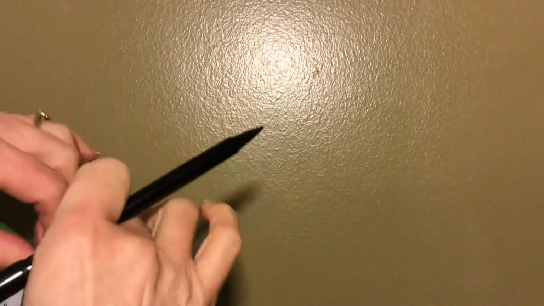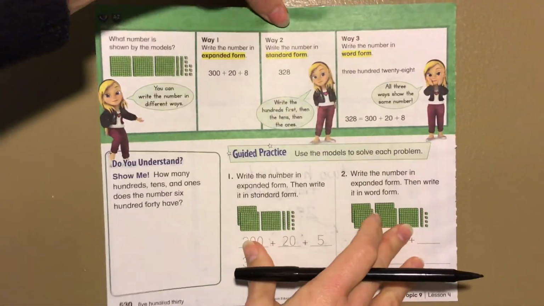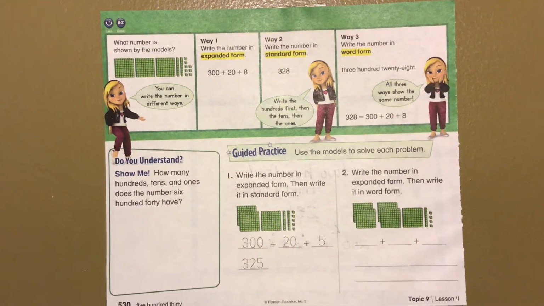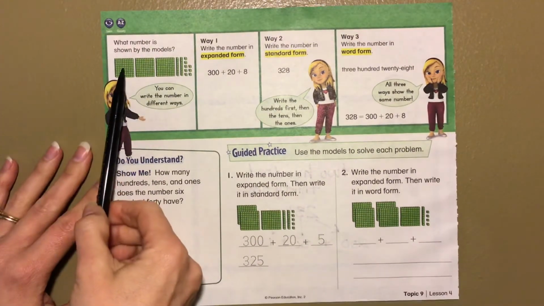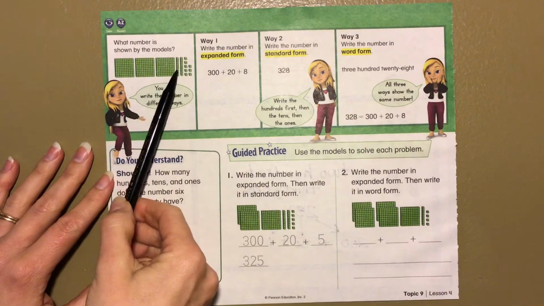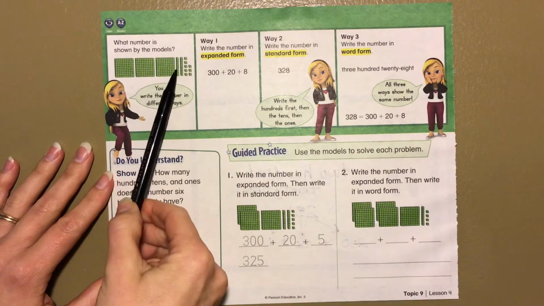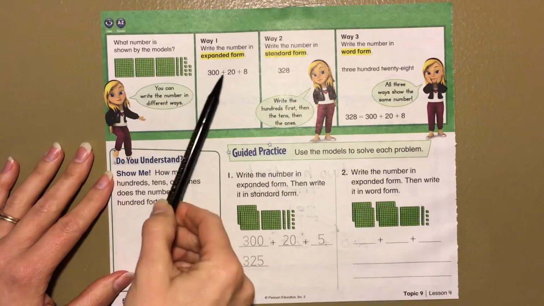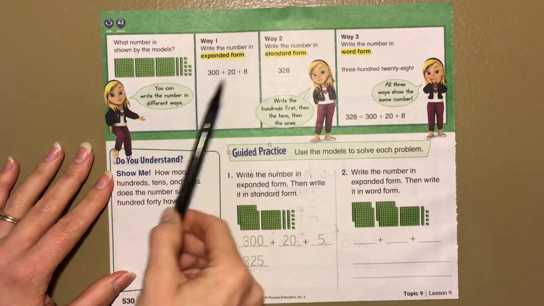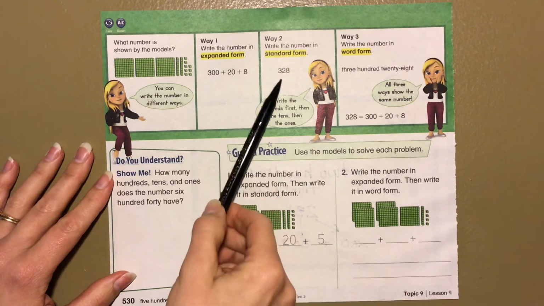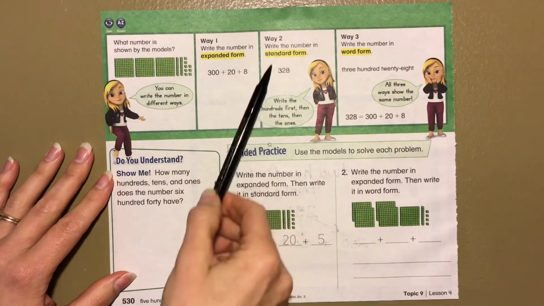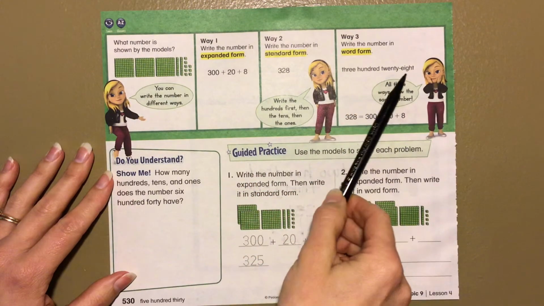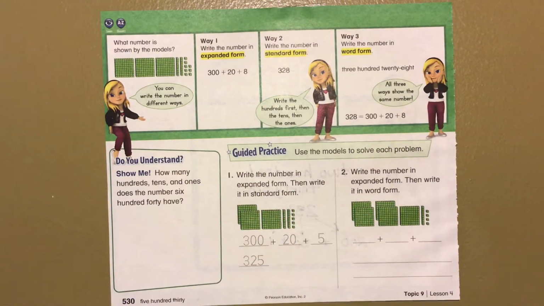All right, let's go ahead and go on to the back here. All right, what number is shown by the models? So let's take a look. 100, 200, 300, plus 10, 20, plus 1, 2, 3, 4, 5, 6, 7, 8. So 300 plus 20 plus 8. That's our expanded form. Write the number in standard form. That's our normal numerals that we write. And then write it in word form. 328 using the actual words.